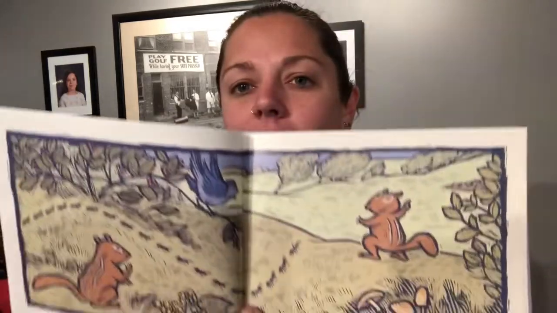Now, if you look on this page, guess what? You see the chipmunks talking to each other. Do you see chipmunks talking outside? I never have.